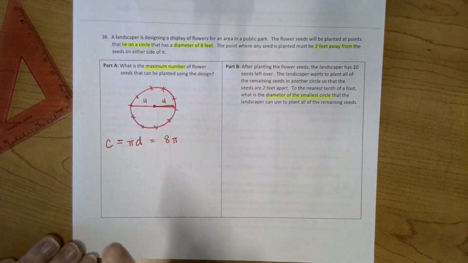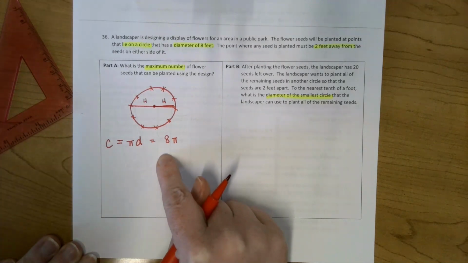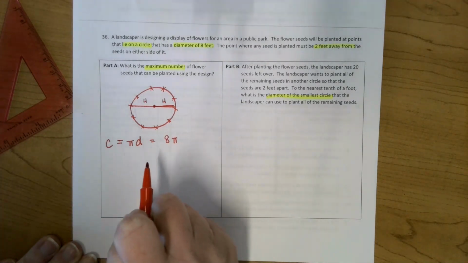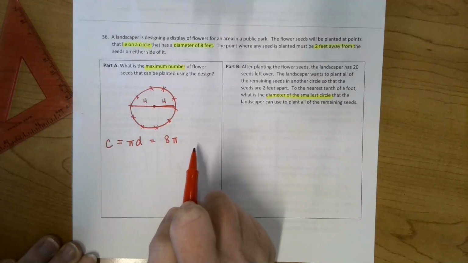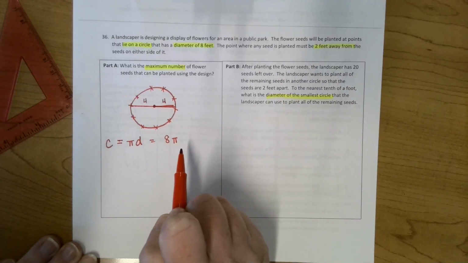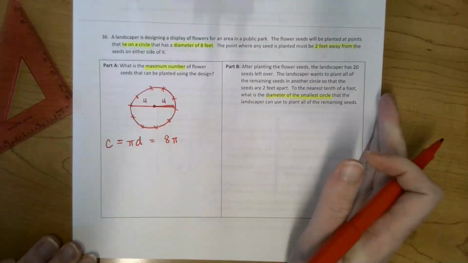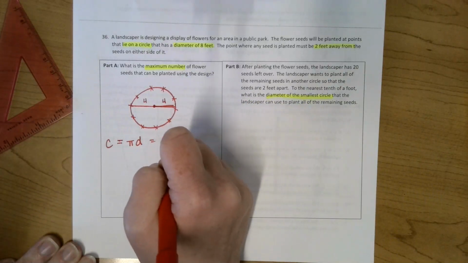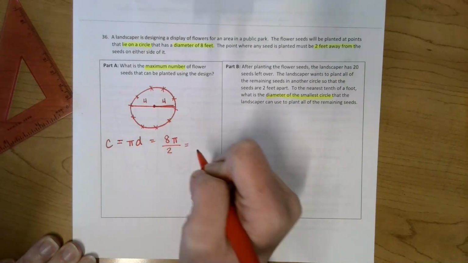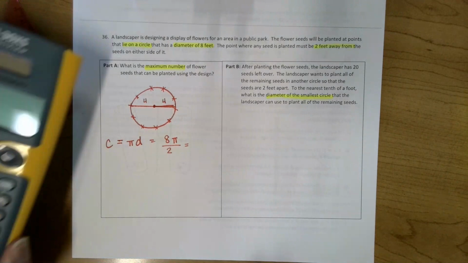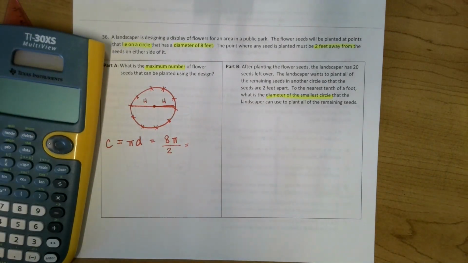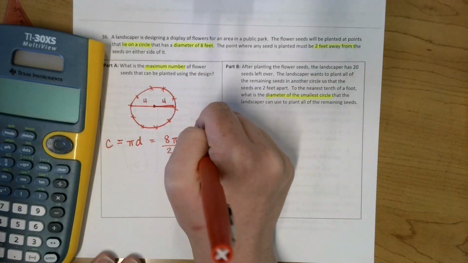So 8 times pi is the number of feet I have. I want to do this every 2 feet, so we're going to divide that by 2 feet since we want 2 feet of space in between. 8 pi divided by 2 feet is 4 pi.